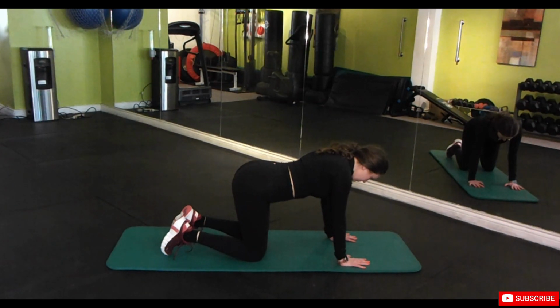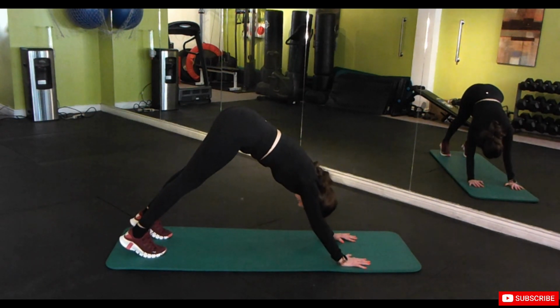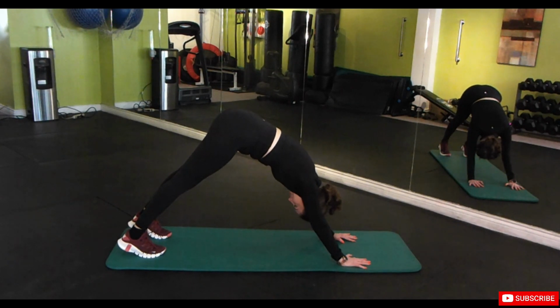Start on your hands and knees, which is known as the tabletop position. Your hands are in line with your shoulders and knees directly below your hips. Turn your toes under and lift your knees from the floor. Keep your arms straight and stretch your heels to the floor.